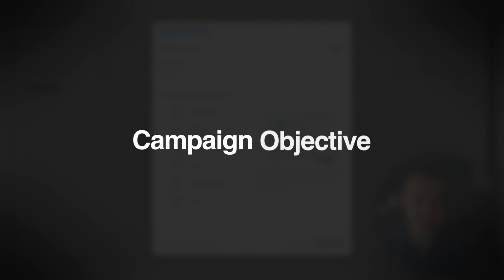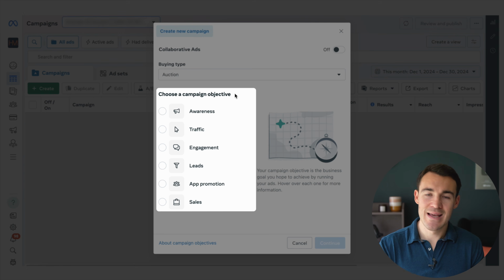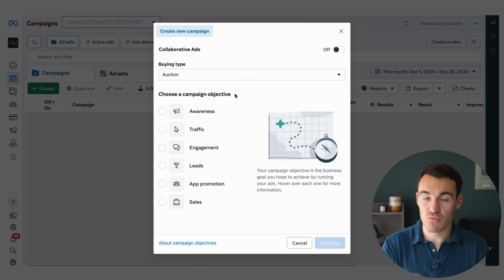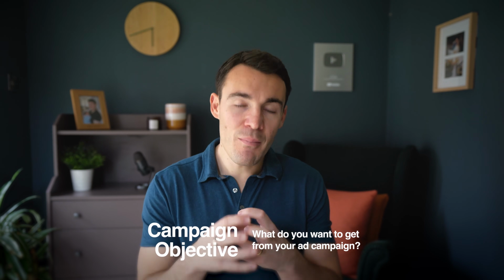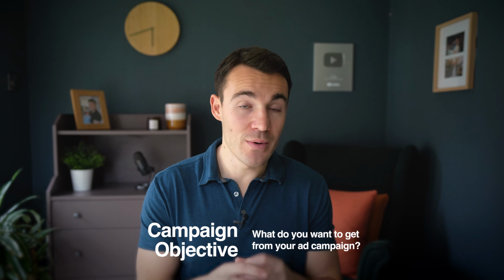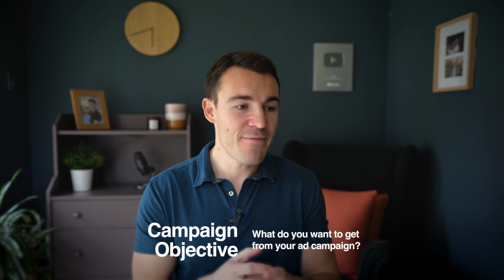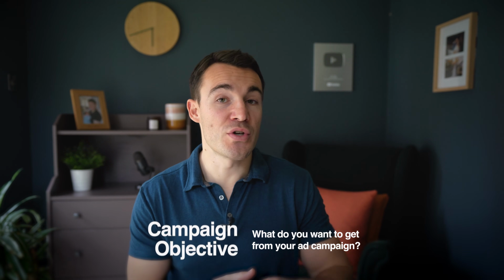Then we've got the campaign objective section. Now this is one of the single most important settings in any Facebook ad campaign. You really need to make sure that you get this right because it determines how Meta optimizes your ad campaign. And that might sound like something fairly trivial. It is not at all. If you tell Meta that you want a certain outcome, Meta is going to optimize your campaign for that outcome. And that optimization process is very, very powerful.